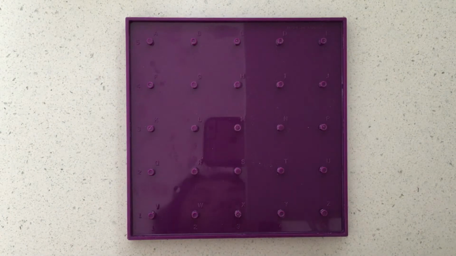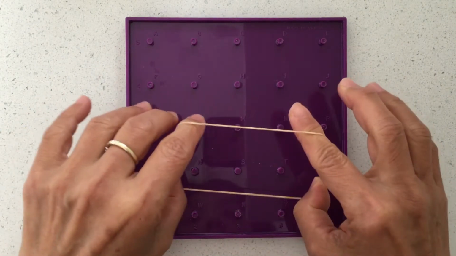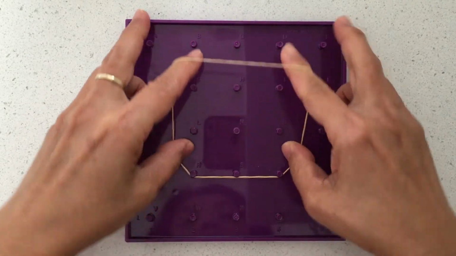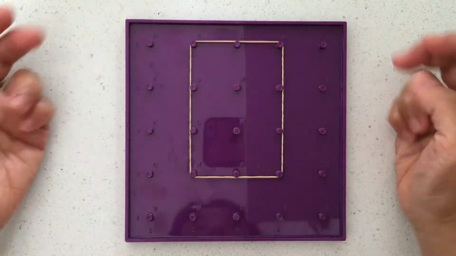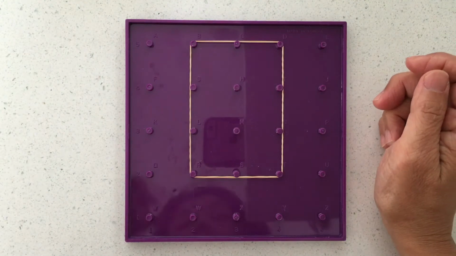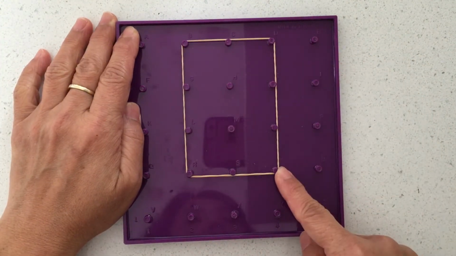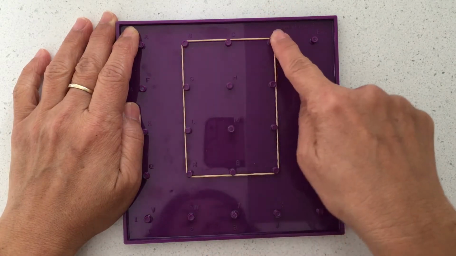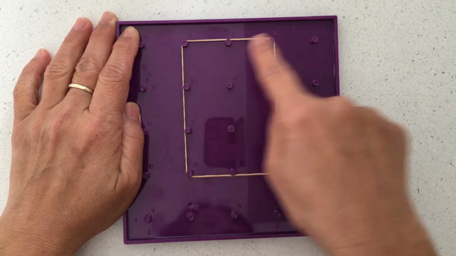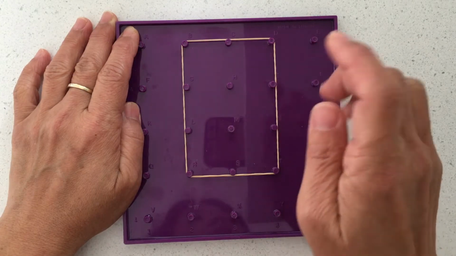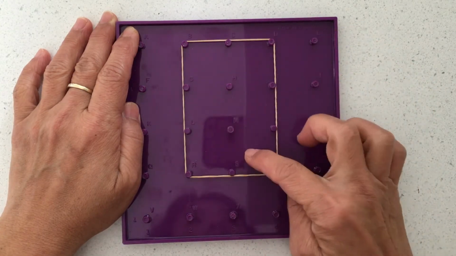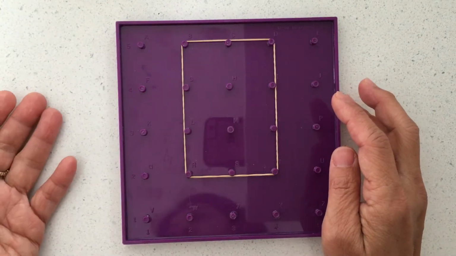Geoboard is a great tool to help children understand the properties of two-dimensional shapes in terms of side length and corners. So for example, I've made a rectangle by joining 3 pegs across, 4 pegs below. Notice 3 across, 4 below, 3 times 4 does not make 12. It makes 6 squares. And that's something teachers need to pay attention to.